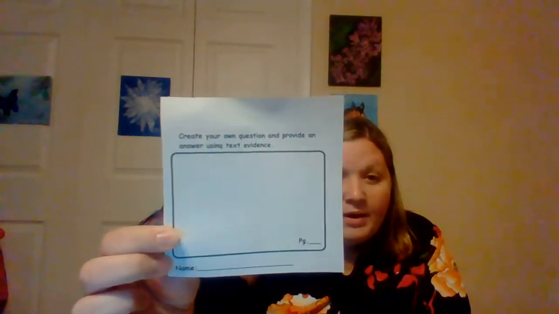When they are finished with the game, they will need to create their own question and use text evidence to answer it and provide the page number of their answer. So this is the little printout that I created. It says create your own question and provide the answer using text evidence. This has helped students comprehend because they are coming up with the question and finding the answer themselves.